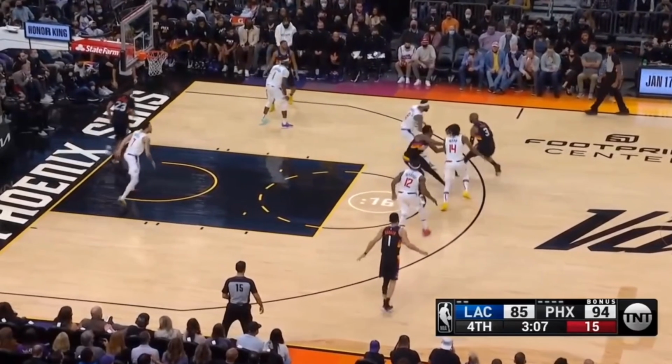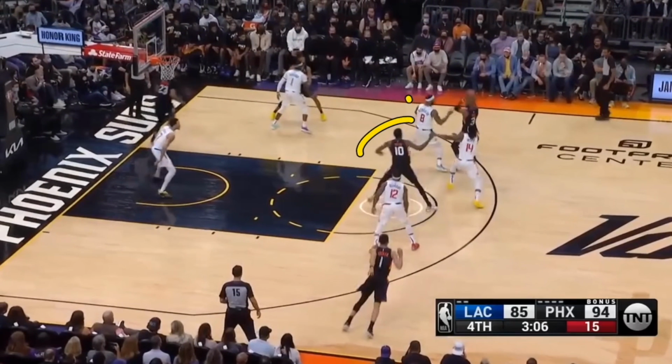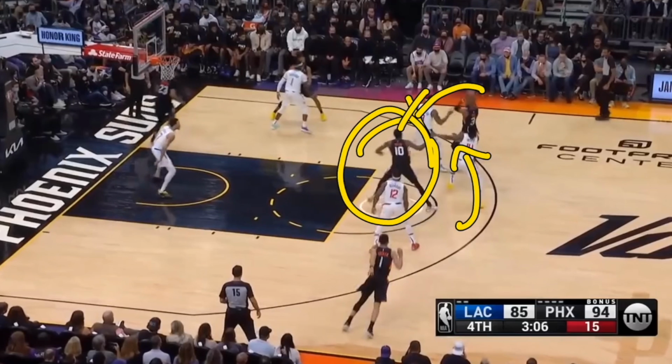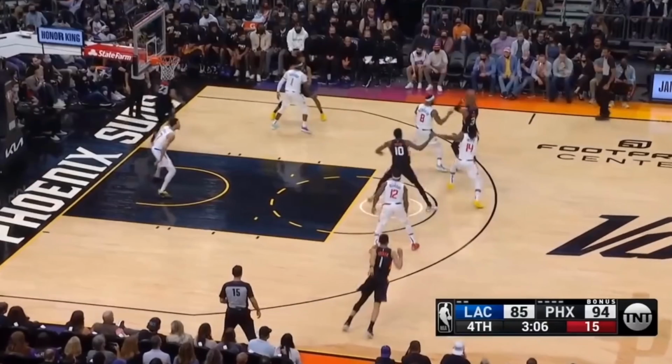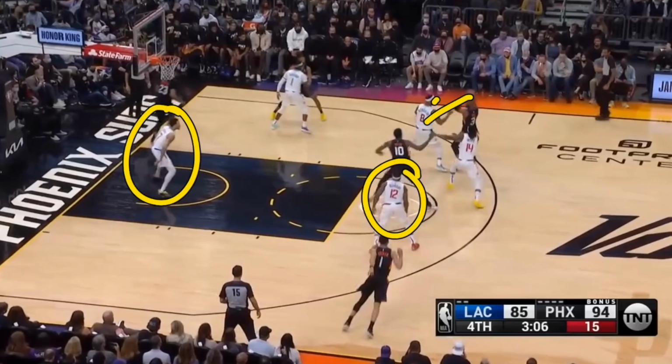Always understanding as a point guard, hey, if I have a hedge and my man is still with me, that means there's a player wide open. I need to get him the ball, or depending on what's going on with these two defenders, I could hit one of three players. I could hit DeAndre Ayton, who's rolling towards the basket.